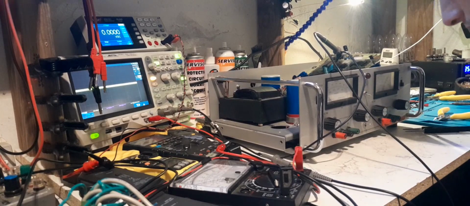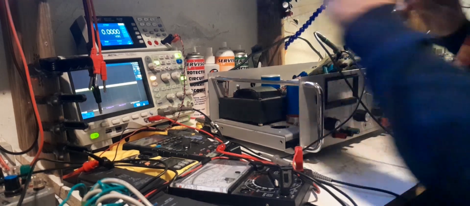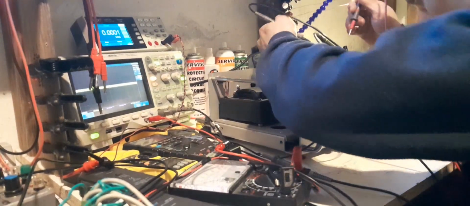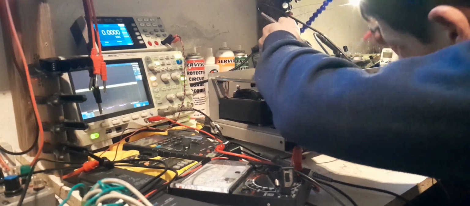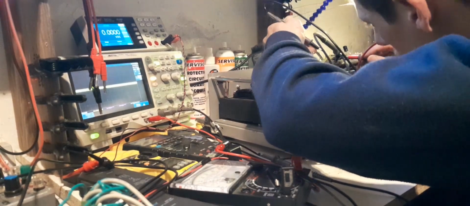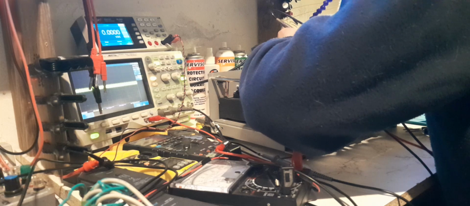I mean, I could test the diode that's across here. I'm not going to really see it if it's making random spikes on a multimeter anyway, but let's just see if it's changed radically. No.